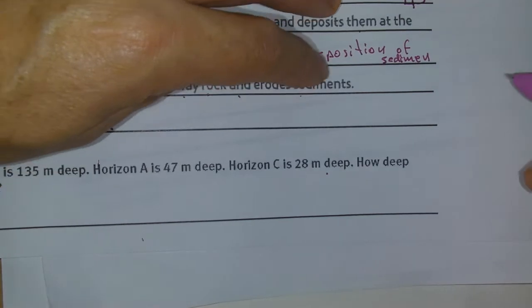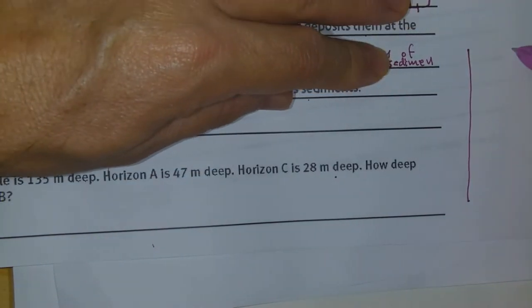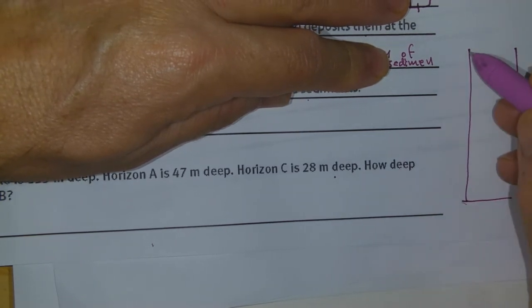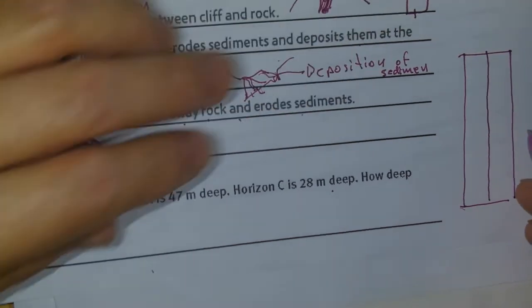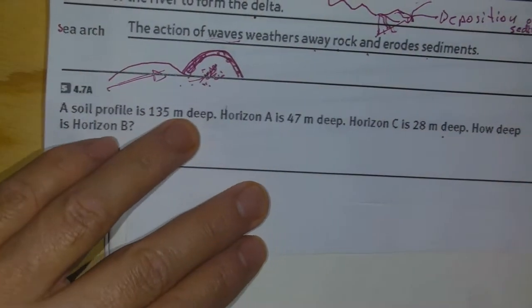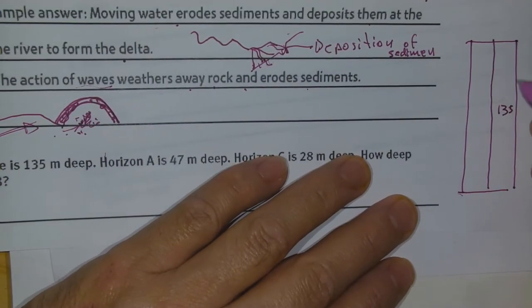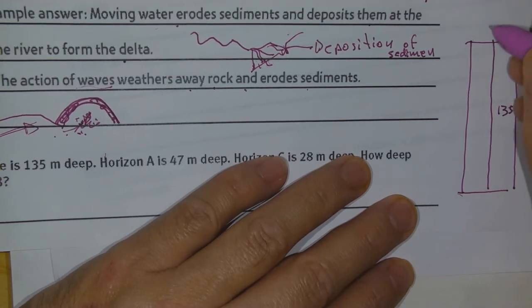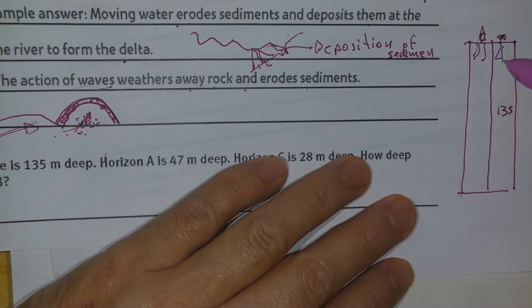I'm gonna draw the profile of the par hole now. The whole profile is gonna be how much? 135. The whole thing is 135 meters deep. And here are the plants at the top, and there are roots of the plants in the profile.